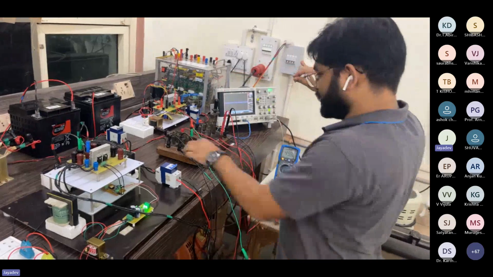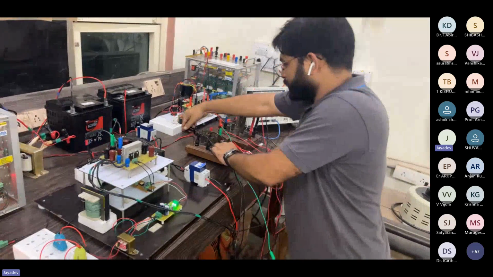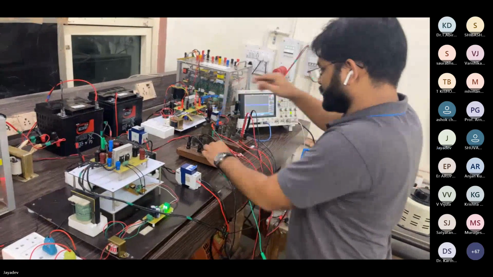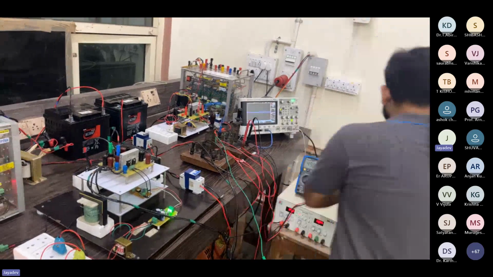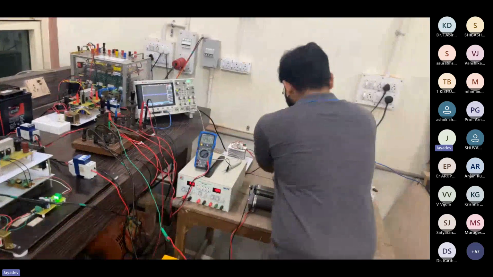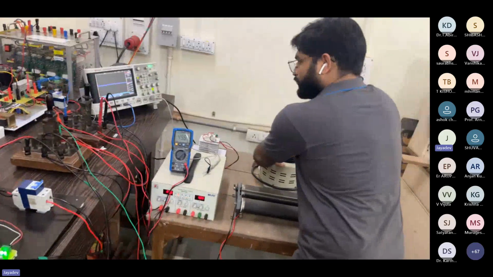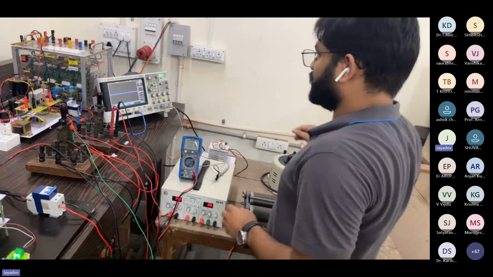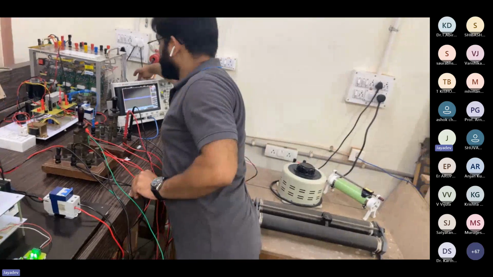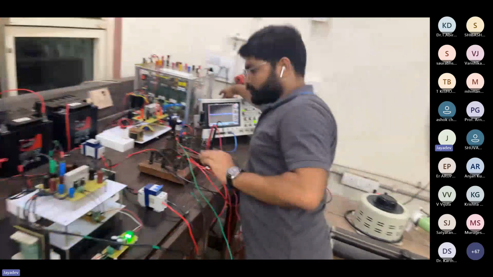Then I will disconnect the PV source. Let's see. I make the excitation 0, and stop the machine. Okay, now all our system is isolated.